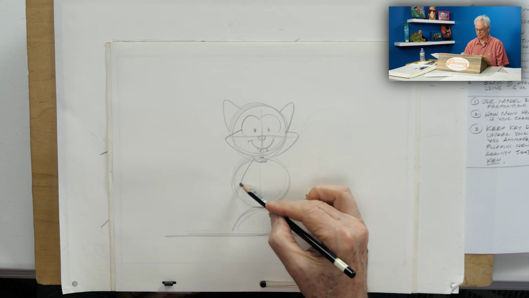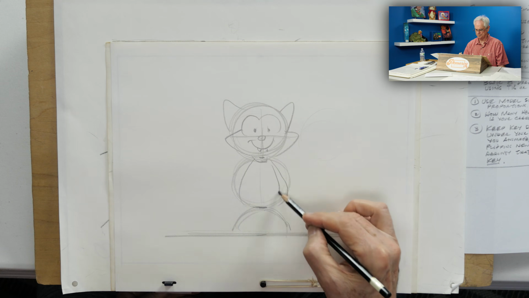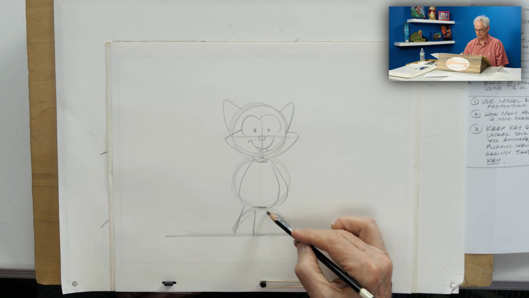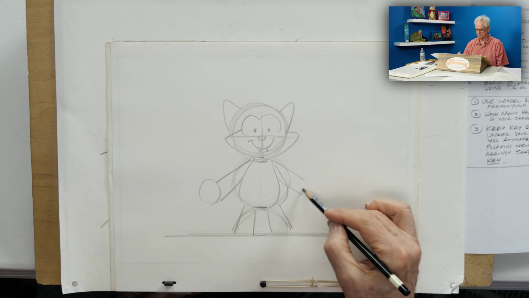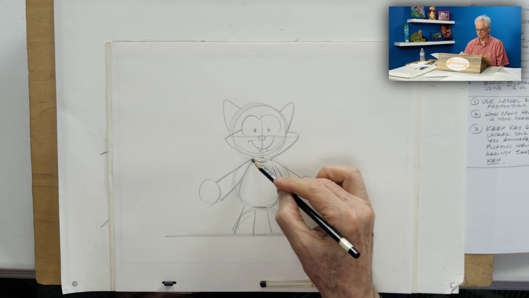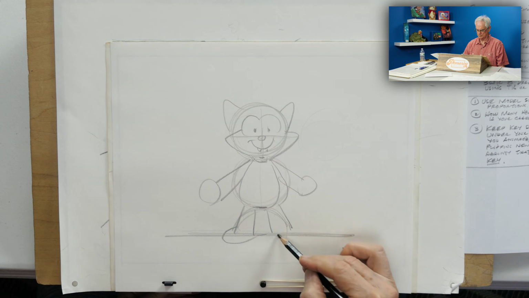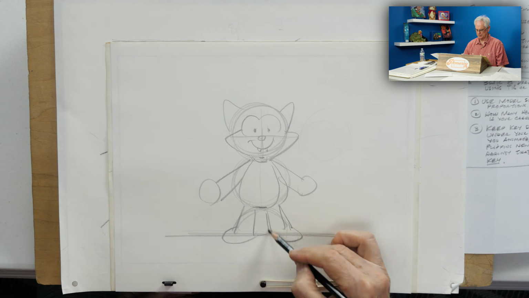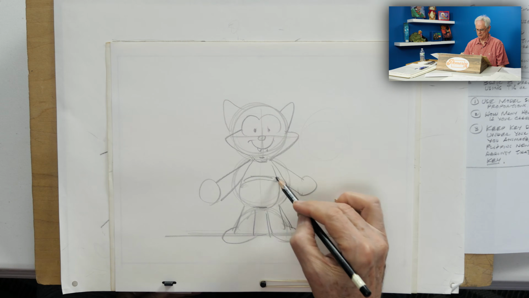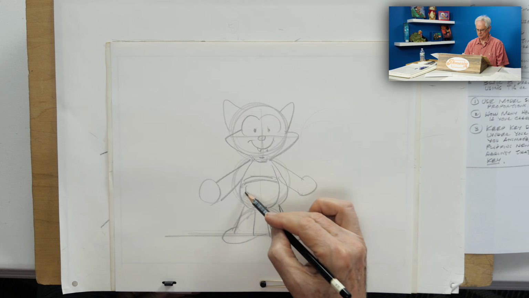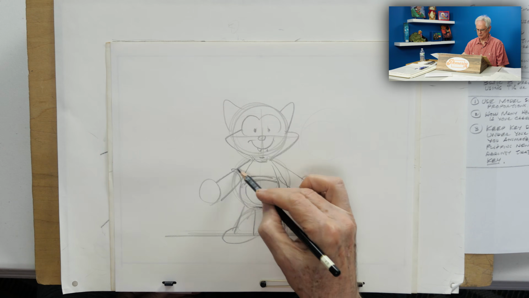Neck right there, his little teardrop body, his legs, and his arms. Feet extending from his little tapering legs, his belly, the edge of his rolled little turtleneck that he wears.